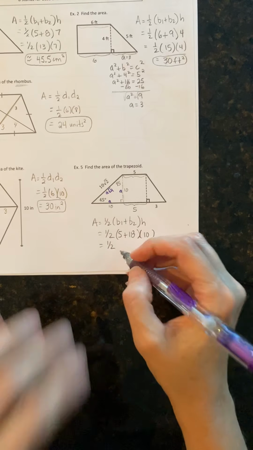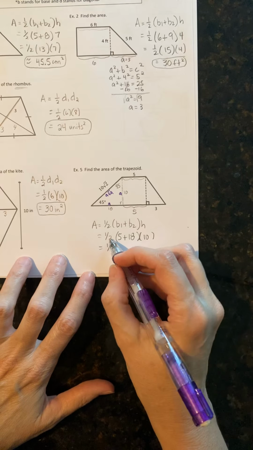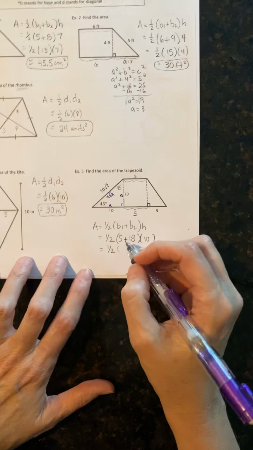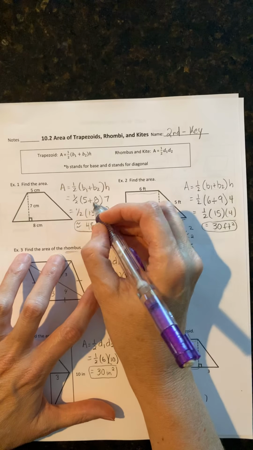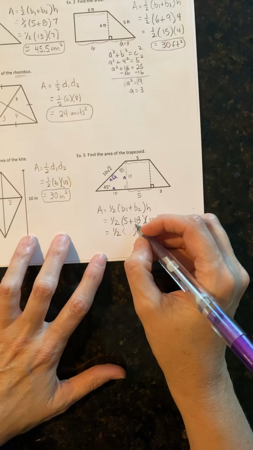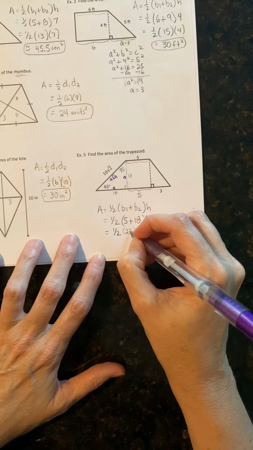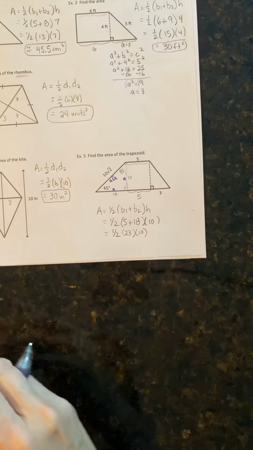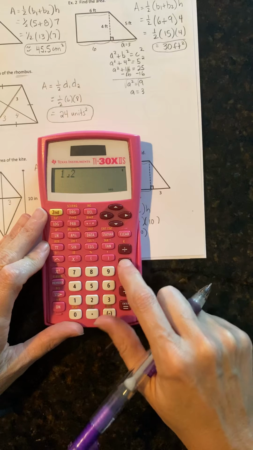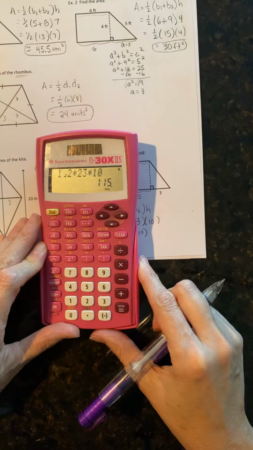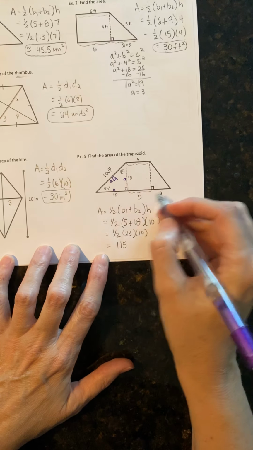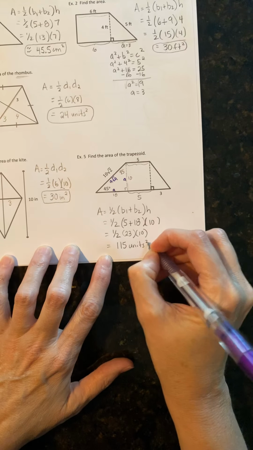And now we calculate this. I forgot to mention at the very beginning, when you have a problem like this, you always do what's inside parentheses before you do the multiplying. So like up here, I added the 5 and the 8 and got 13 before I multiplied everything. So 5 and 18 is 23 and 10. So you do half times 23 times 10. You get 115. So 115. Again, they didn't give me units, so I put units squared.